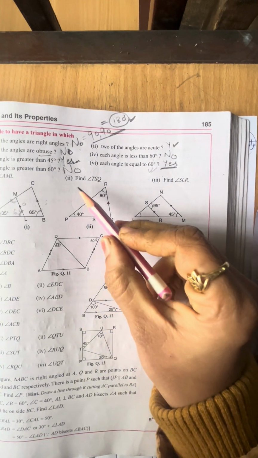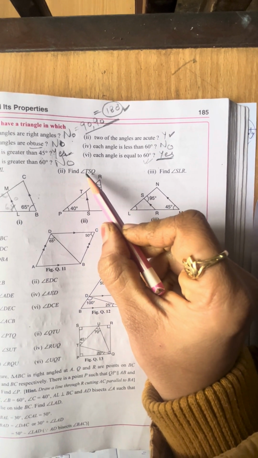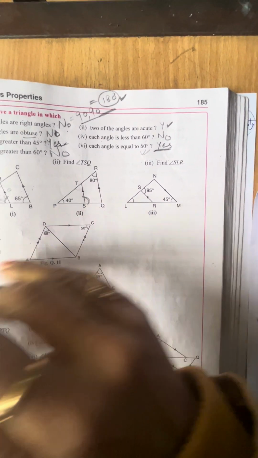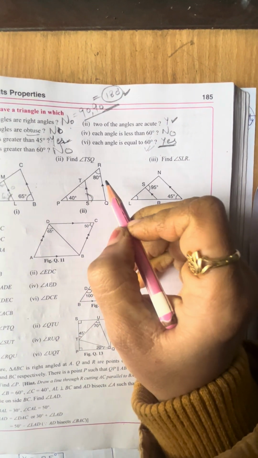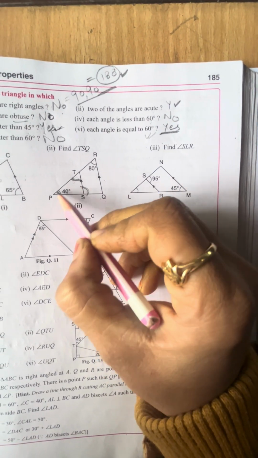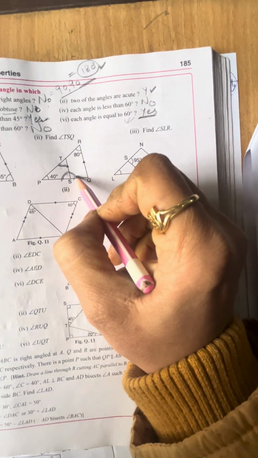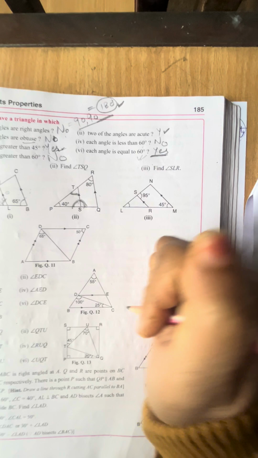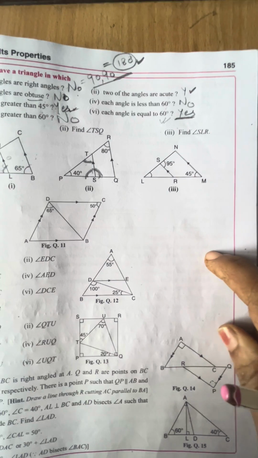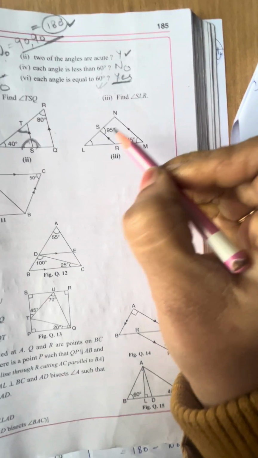Okay, I can explain. You have to find angle TSQ. If these two lines are parallel, then this angle is a corresponding angle. From the angle sum property, you will find this angle and you will get this answer. You can also solve this angle by the exterior angle property, but exterior angle property we will study in our next exercise.